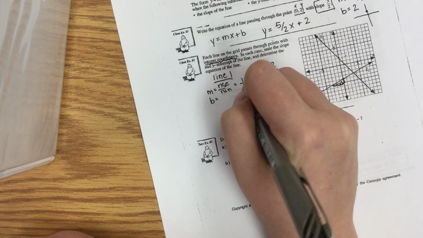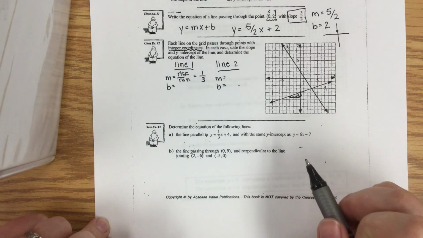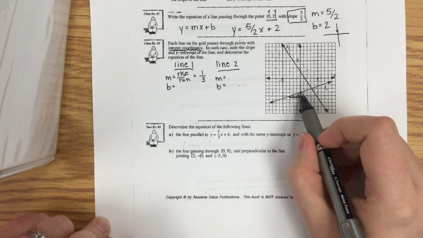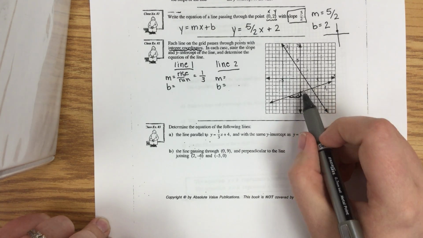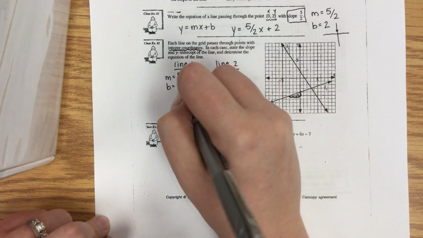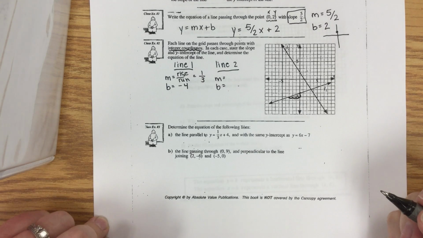I'm going up 1, positive 1, for a run of 3 to the right. So I've drawn my little right triangle there. Up 1 over 3. Okay. My y-intercept is right here where it crosses the y-axis. That's at -4. It's just one above -5. So that's going to be -4.